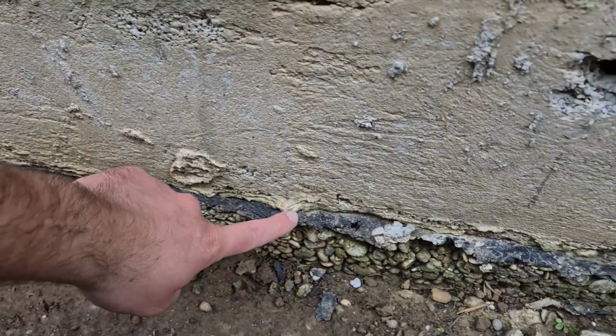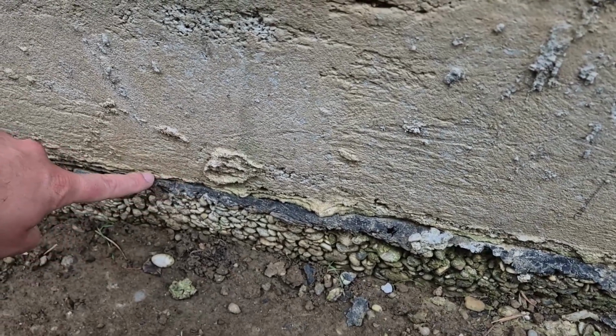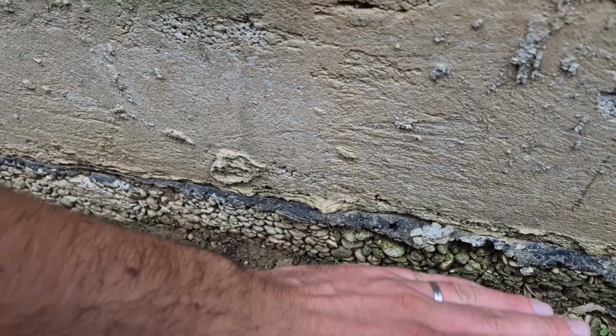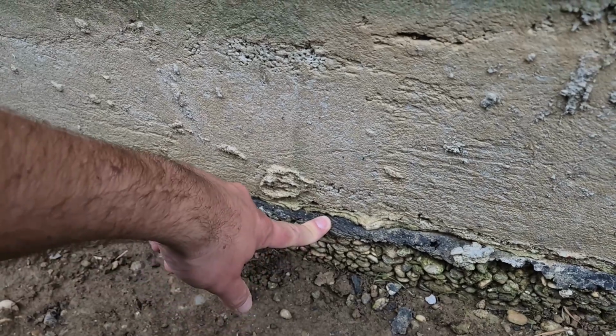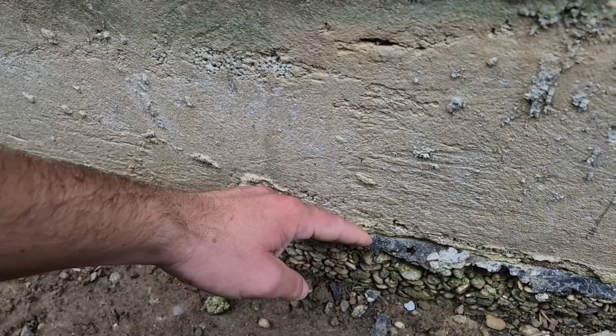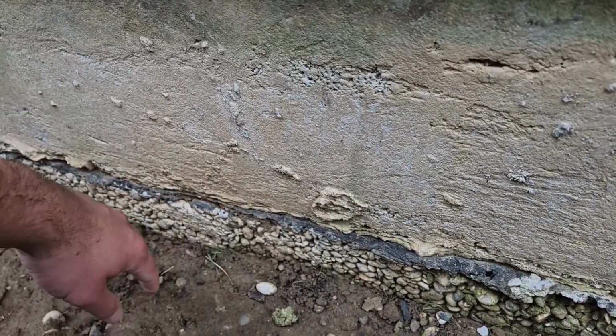Another thing you can do is remove some of that, not to cut this insulation, but to create a conical shape going there.